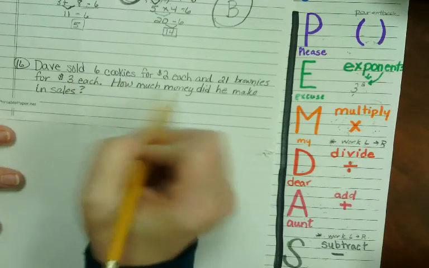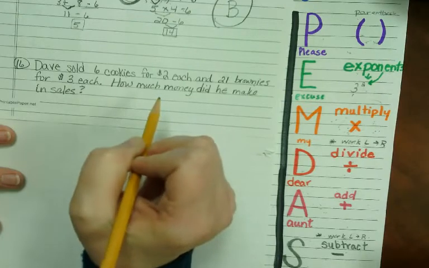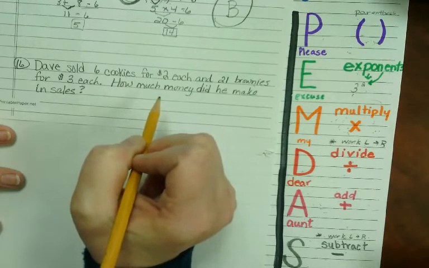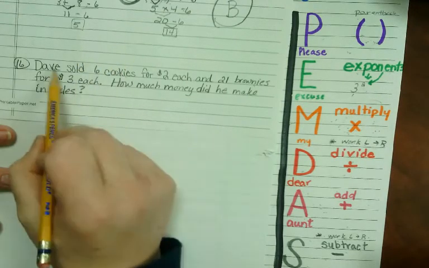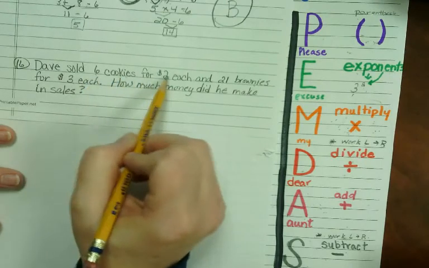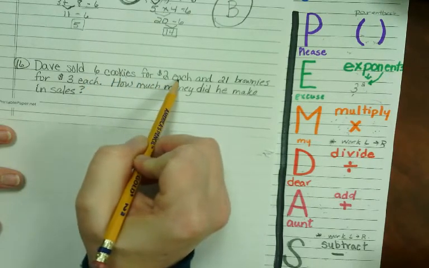Okay, so he has 2 separate items that he's selling. Okay, so he's selling cookies for $2 each.